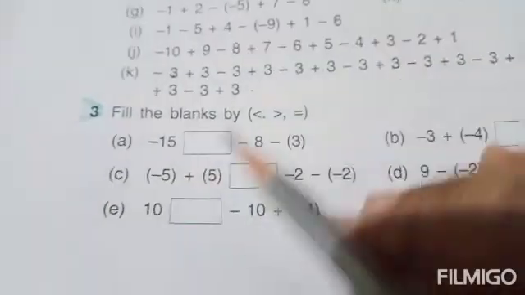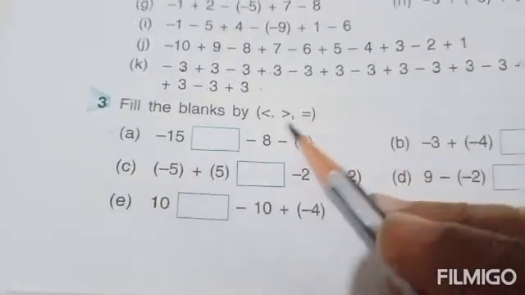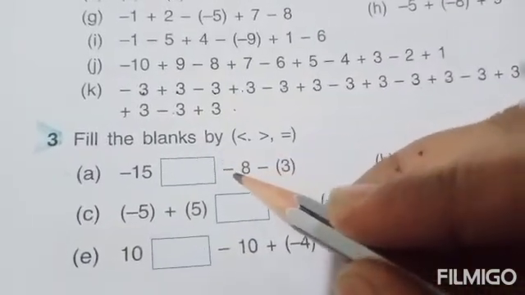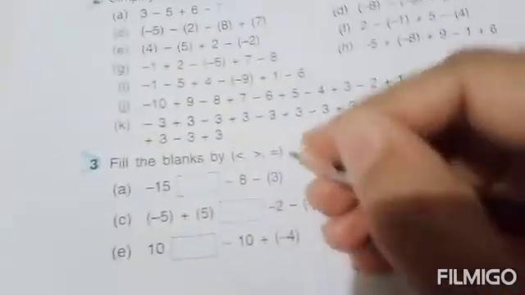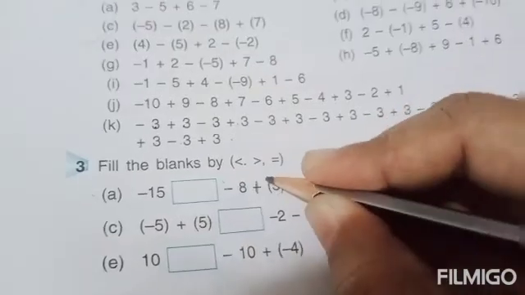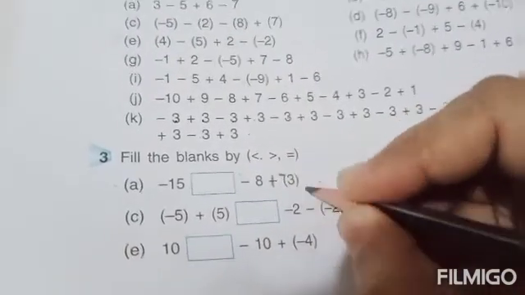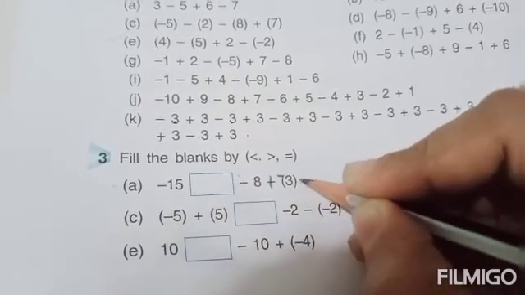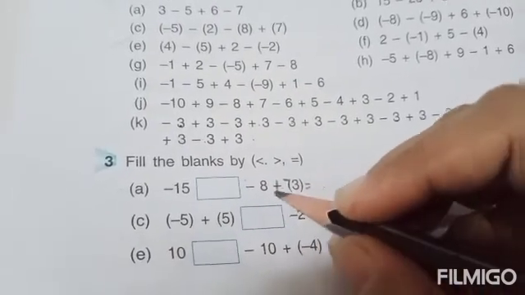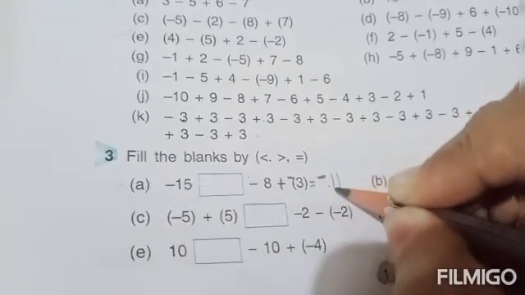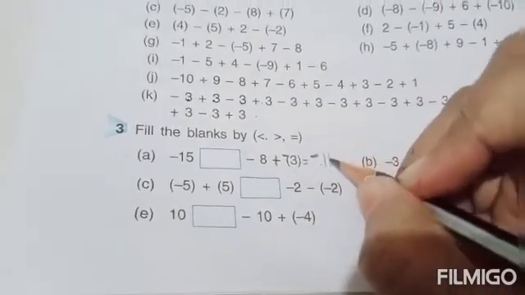Okay. Third question: fill in the blanks by less than, greater than, equal to. Okay, so minus 15, minus 8, minus 3. First you have to solve minus 8 minus 3. What will you get? Here is subtraction. So change the subtraction sign to plus sign. Change the sign of the number to be subtracted. So you will get minus 8 plus minus 3. It is addition of two negative integers. First add the numbers: 8 plus 3 is 11, and then put the minus sign. So minus 11 is coming on the right side.